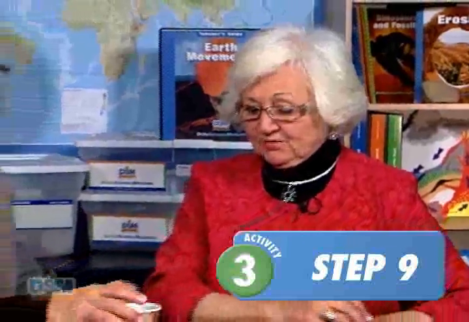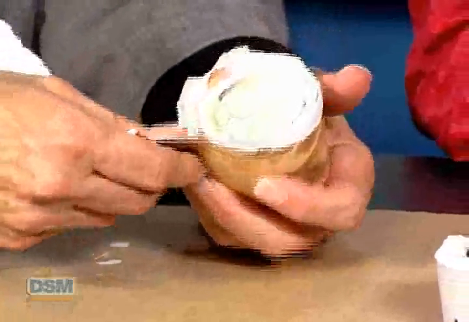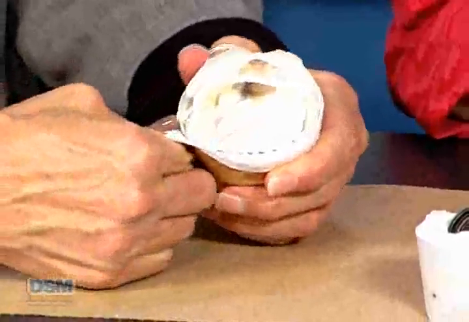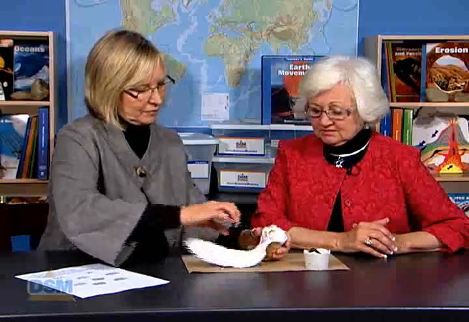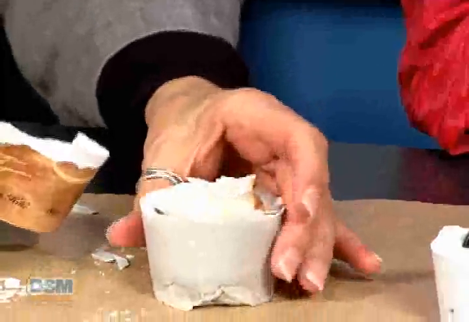Kathy, let's see what we've created here. Peel the paper from around the side of the cup. Here, it's kind of flaky, isn't it? It's nice to have some paper or something under there. Yeah, it really holds it. Looks a little different, doesn't it?